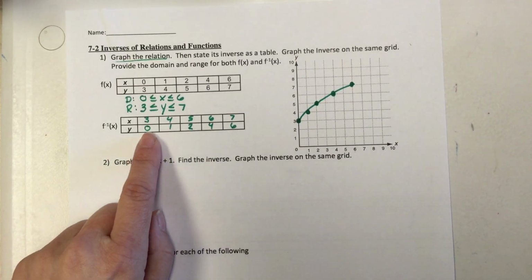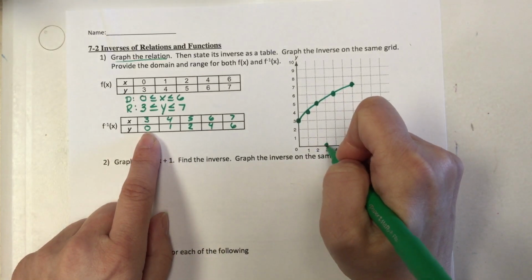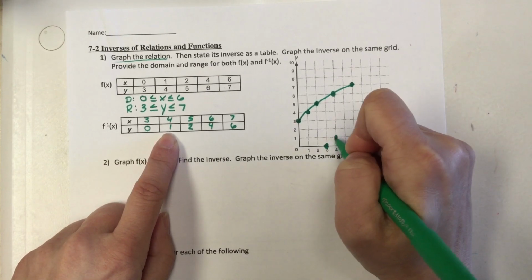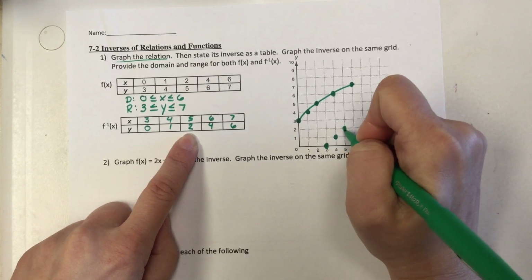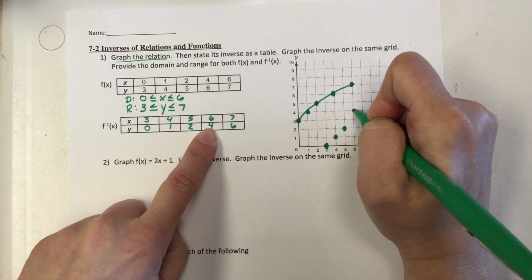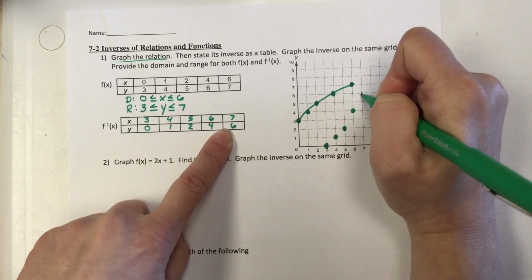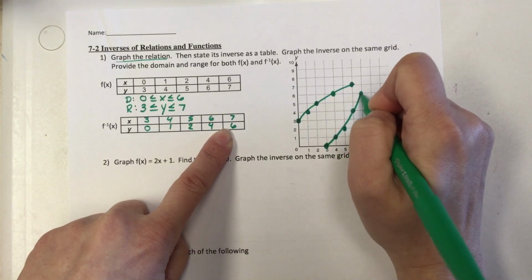Now we're going to plot those ordered pairs. So go to the right 3, stay at 0. Go to the right 4 and up 1. Right 5, up 2. Right 6, up 4. Right 7, up 6. And we connect.